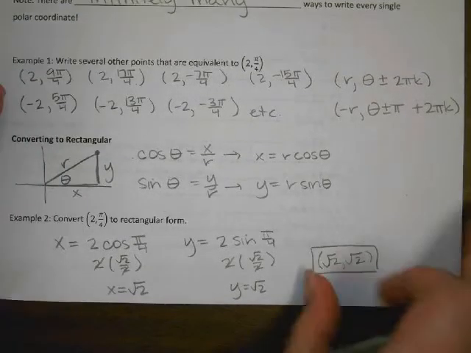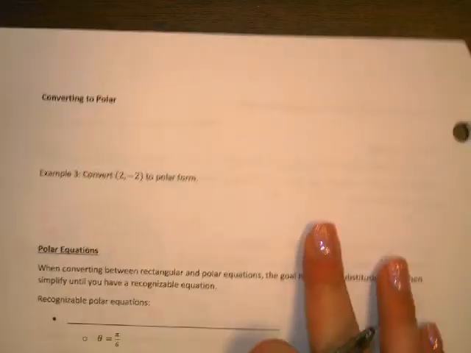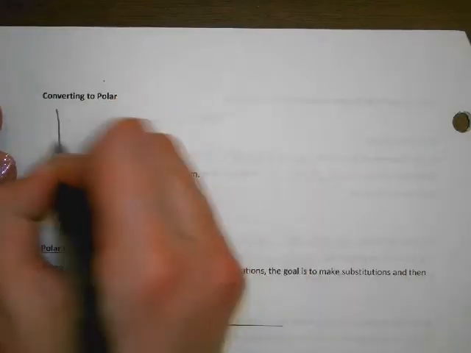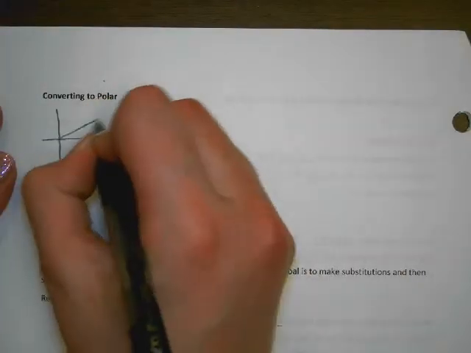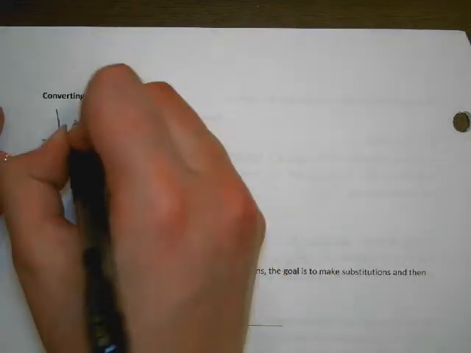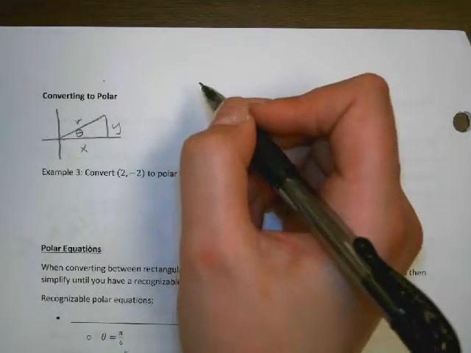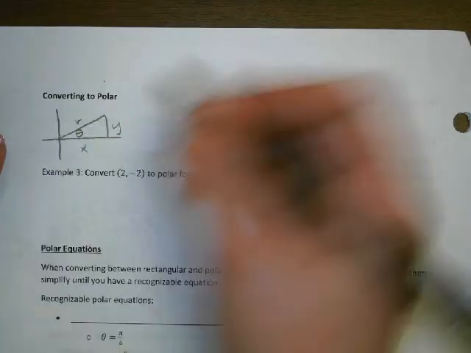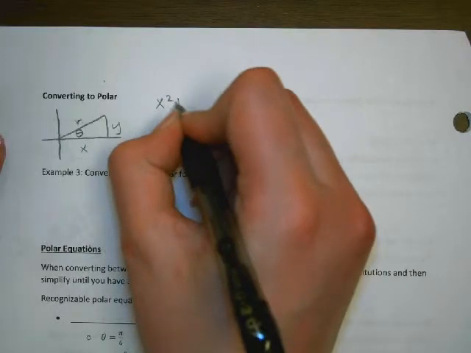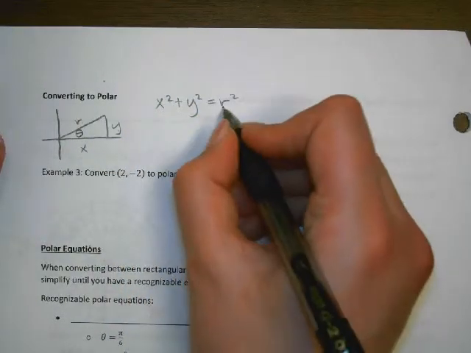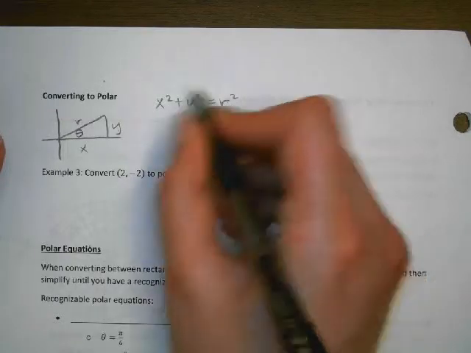Okay. We also need to be able to take something from rectangular form and convert it into polar form, so we're going to draw the same picture, but we're going to get different information from it. So here, if I want to convert this into polar, then I'm going to say x squared plus y squared equals r squared. So if I wanted to isolate the r, I would just need to take the square root.